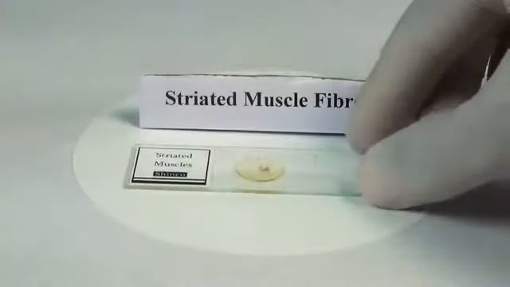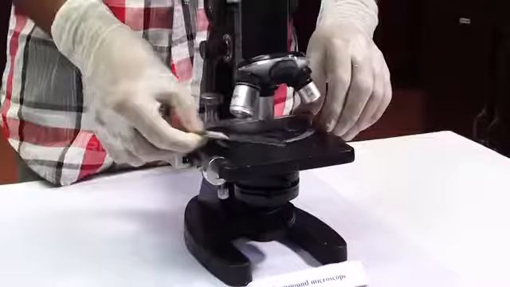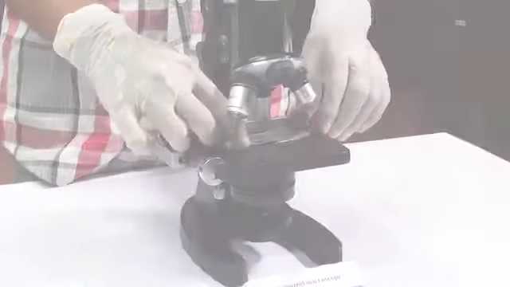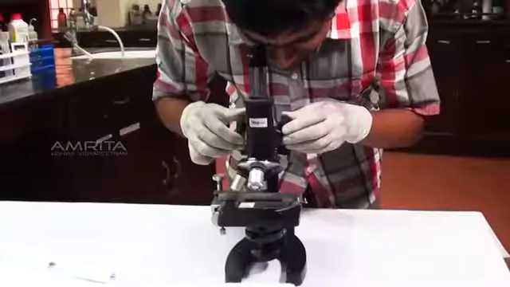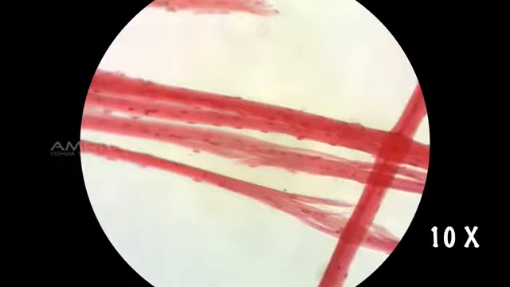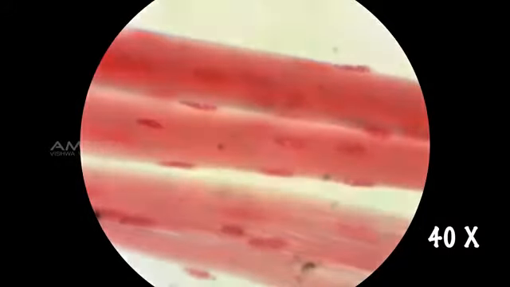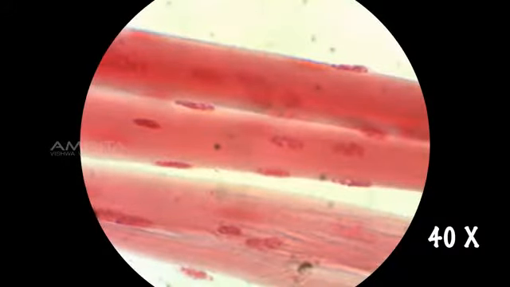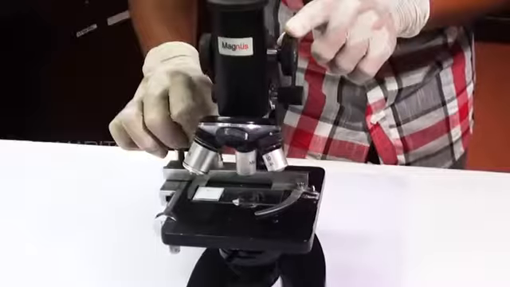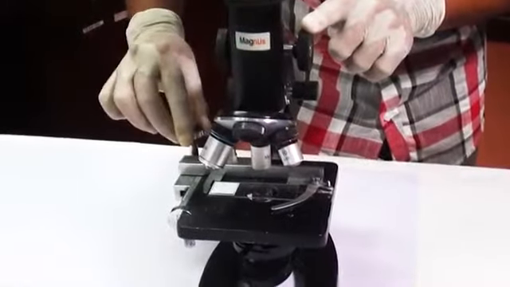Take the permanent slide of the striated muscle fibers and place it on the stage of the compound microscope. Observe the permanent slide of the striated muscle fibers under the low power lens and then under the high power lens of the compound microscope. Repeat the same procedure for the permanent slide of the nerve cells.